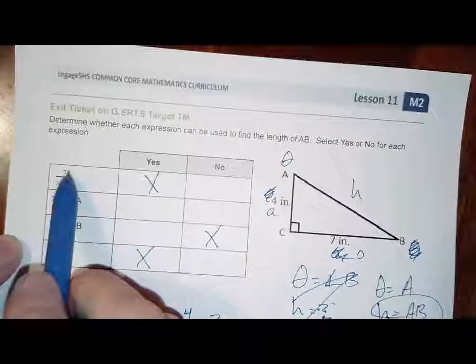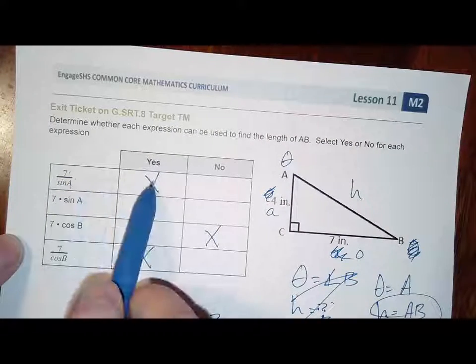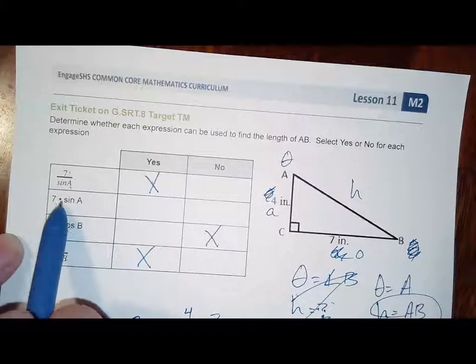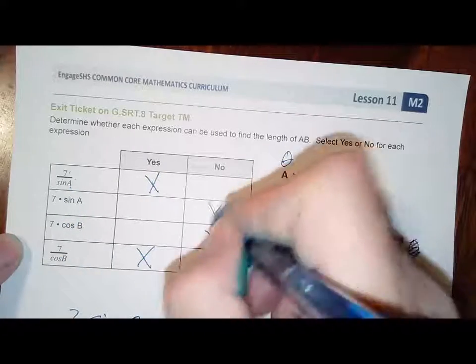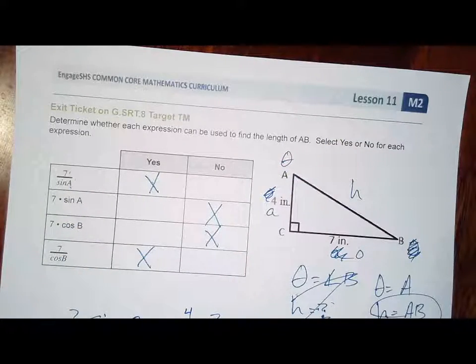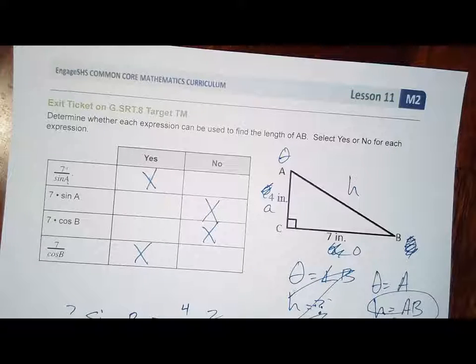Yes. So if 7 is being divided by sine A, and that's correct, there's no way we could flip the operation from division to times, and it would still work. Yes, no, no, yes. All right, that's day 2. And the homework is the problem set. But, you know, there's more than just one page, so please make sure you get started on it.